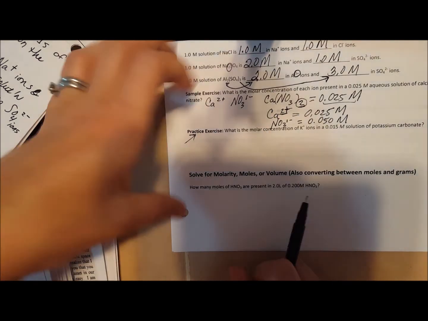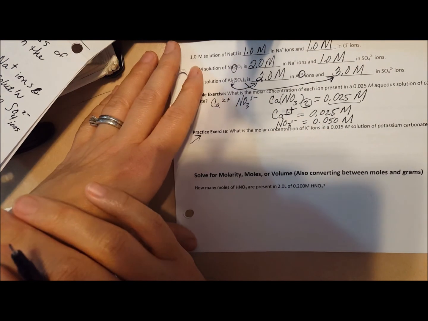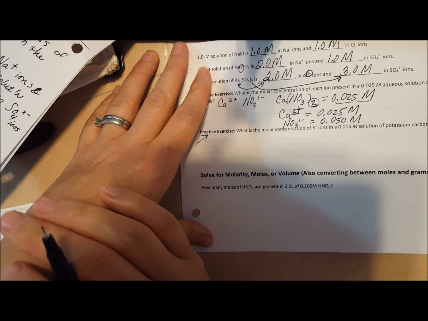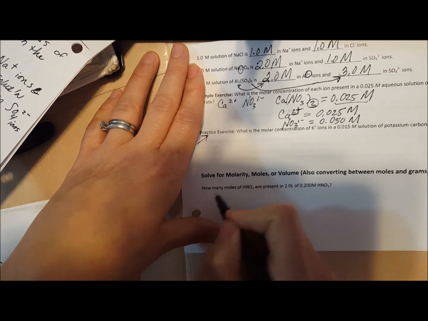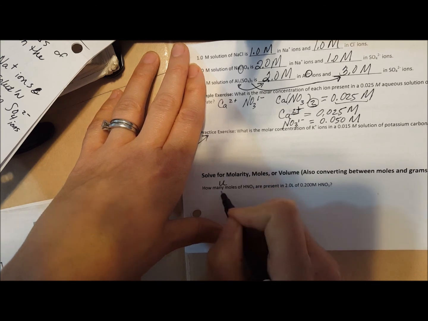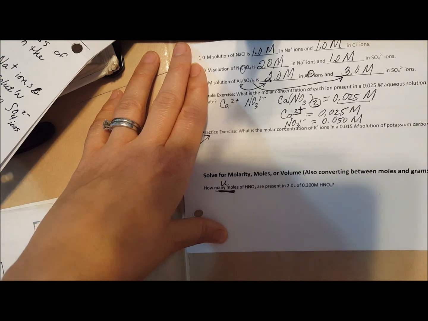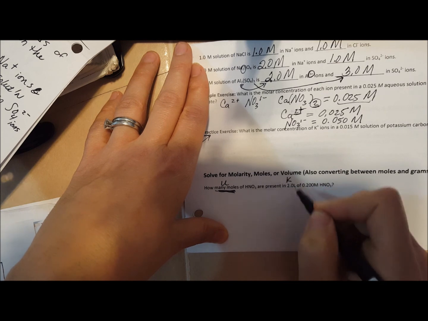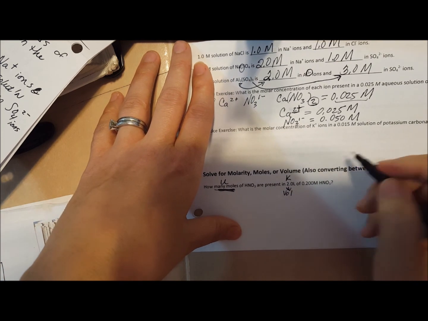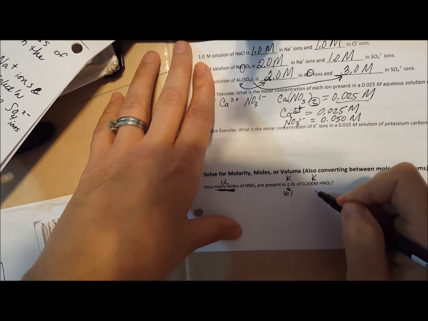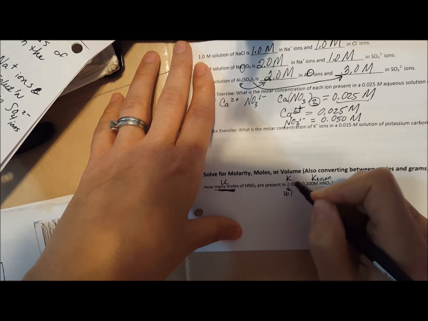This is really easy. How many moles of HNO3 are present in 2 liters of 0.2 molarity HNO3? So your unknown, U for unknown, is moles. And what you have known is the volume and the molarity, K for known.